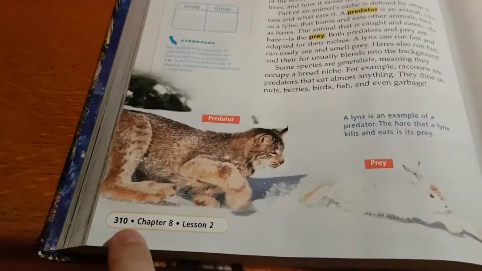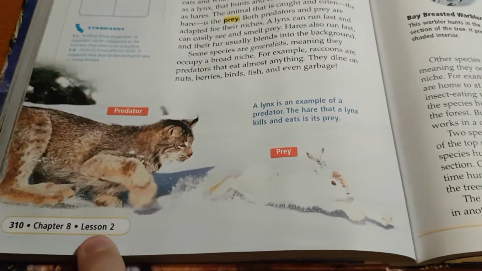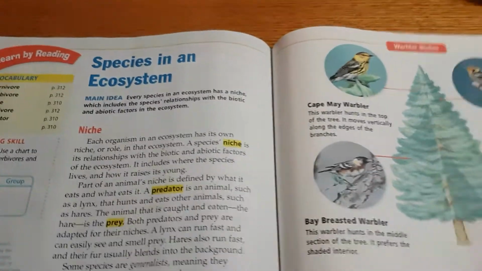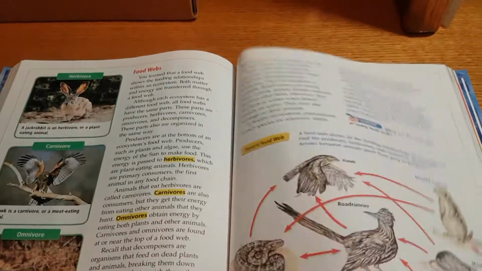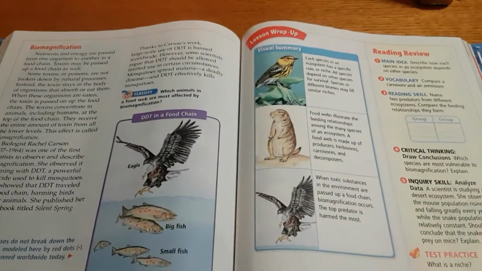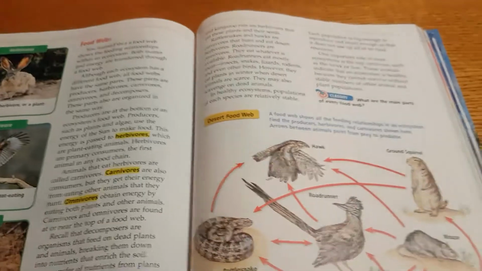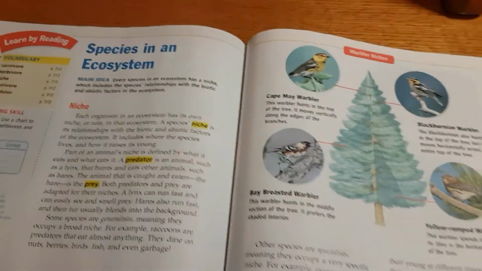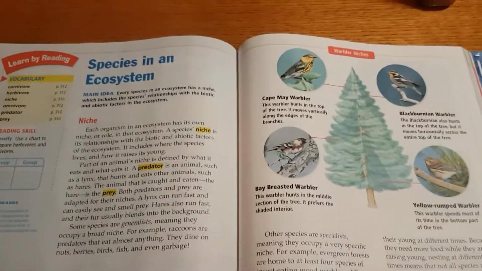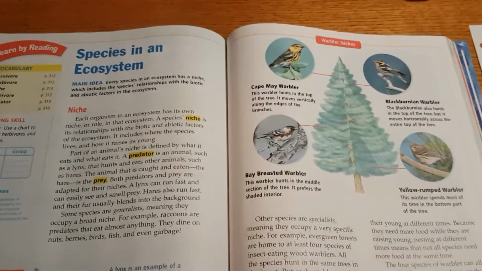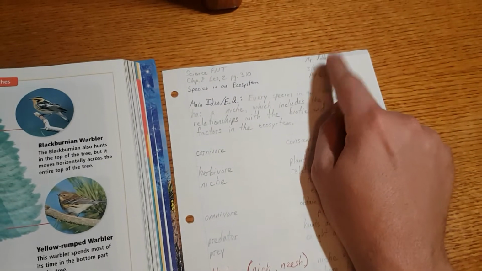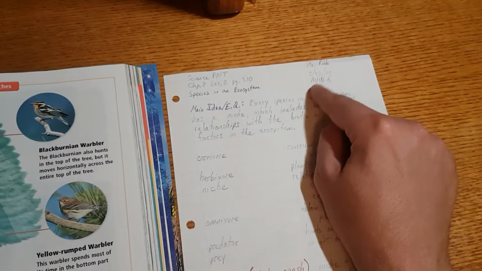All right, page 310, Chapter 8, Lesson 2, Species in an Ecosystem. There are 6 pages, so 3 the first day, 3 the second day. And of course that last page is the Phase 2 processing, the highlighting and annotating, looking for key details that support the main idea.